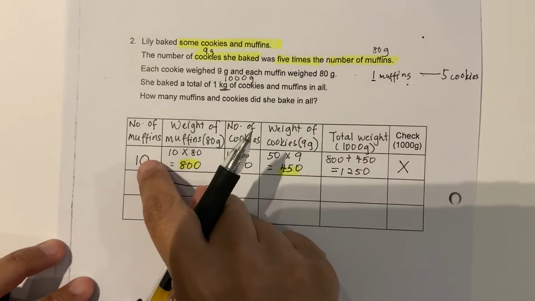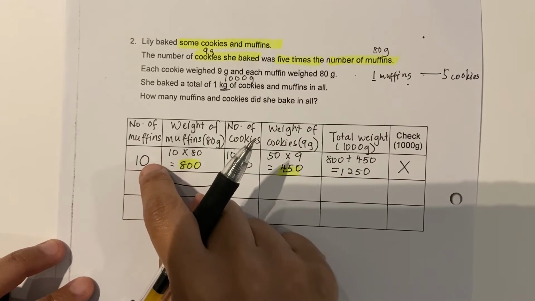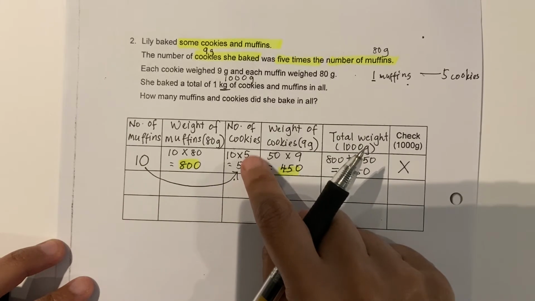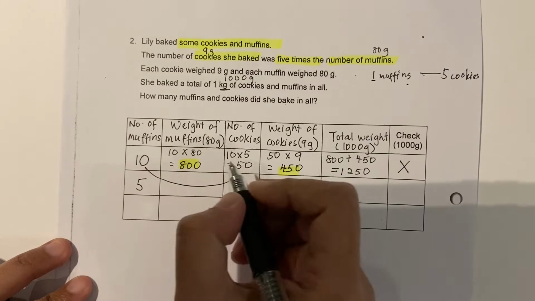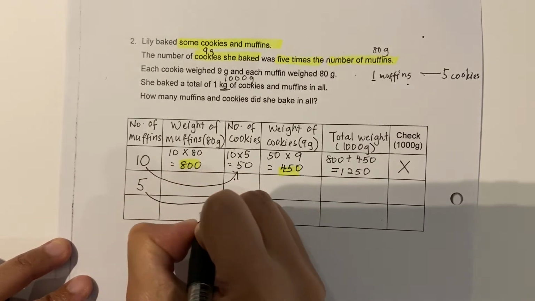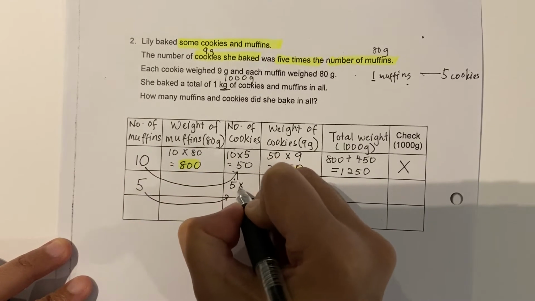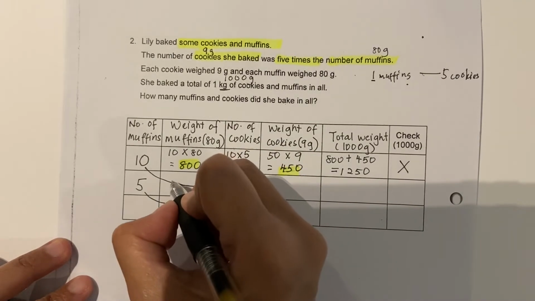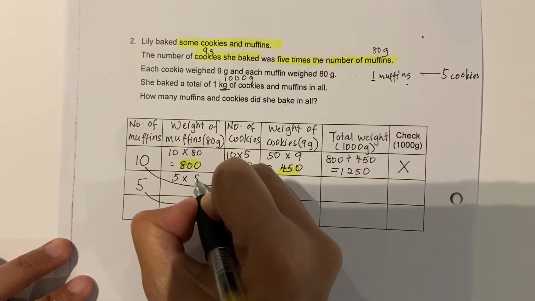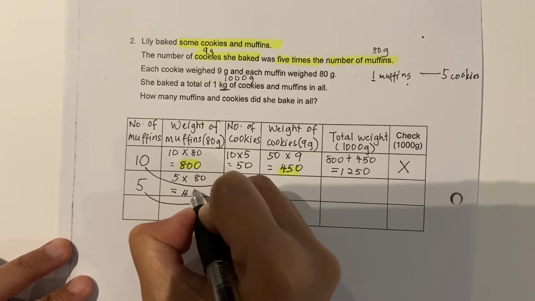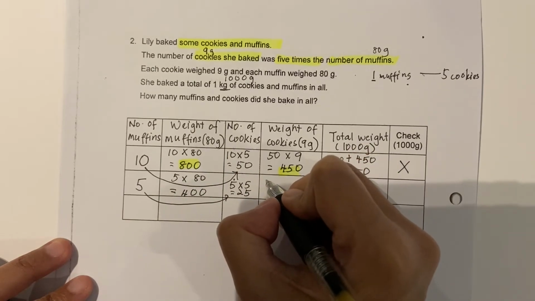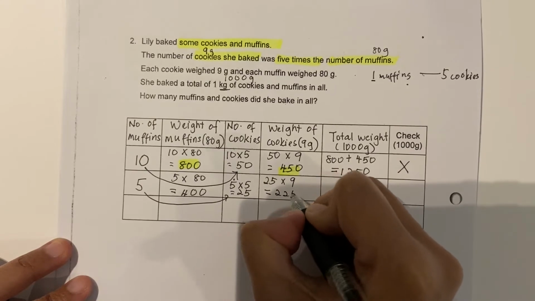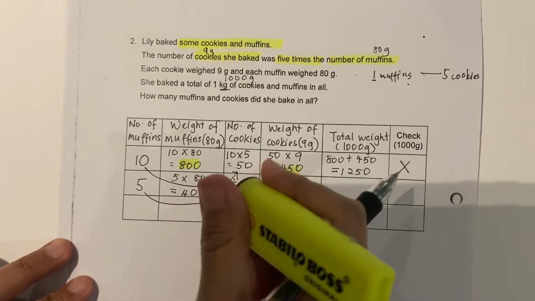So that's not the answer that we are looking for, because this is 1000 and this answer is over it. That means we have to lower this number. Once we lower this number, naturally this number will also go down. So let's say we guess it as 5. 5 times 5 will be 25. 5 times 80 is 400, and 25 times 9 is 225.